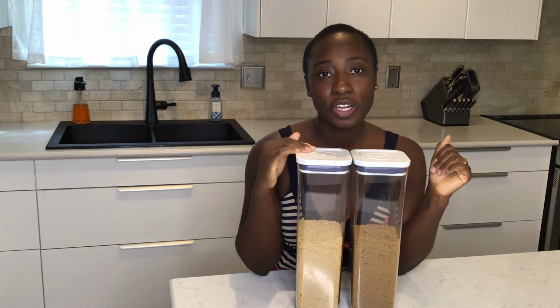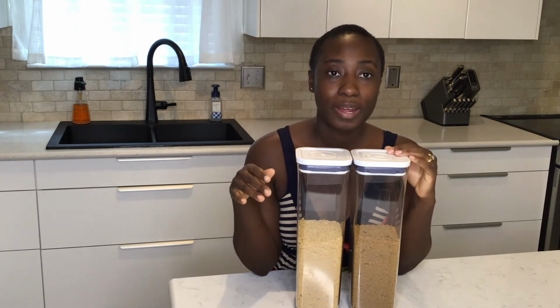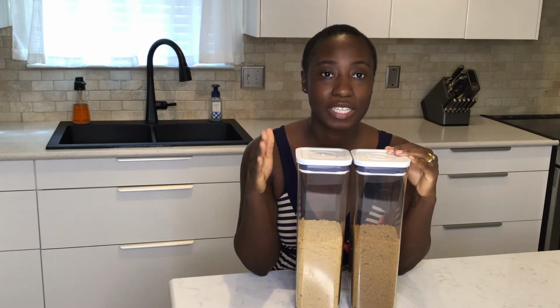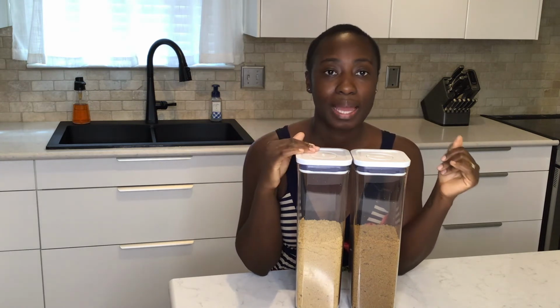The biggest difference between these two is the molasses count. In light brown sugar, there is 3.5% of molasses. In dark brown sugar, there is 6.5% of molasses. That means in dark brown sugar, the amount of molasses is almost double the amount in light brown sugar.